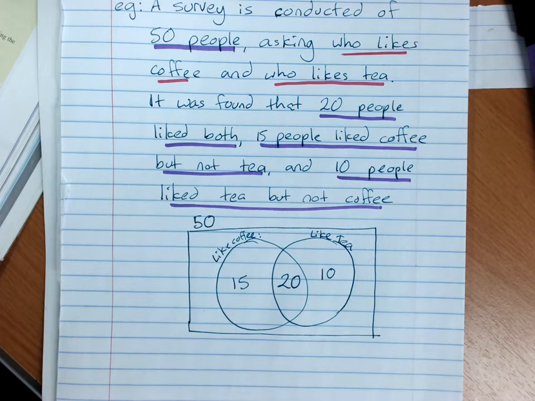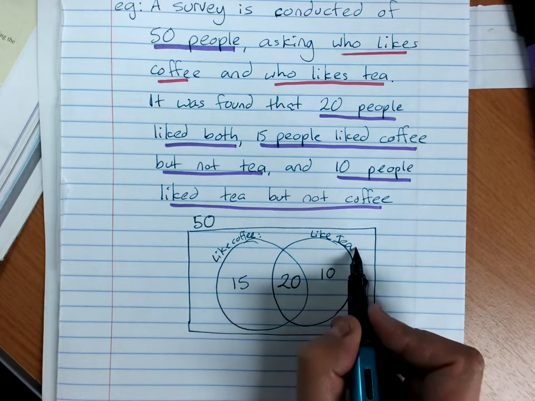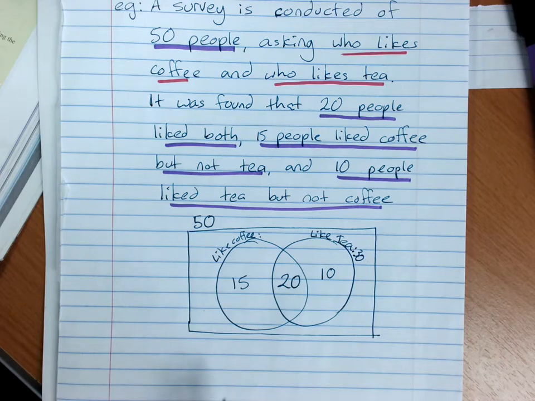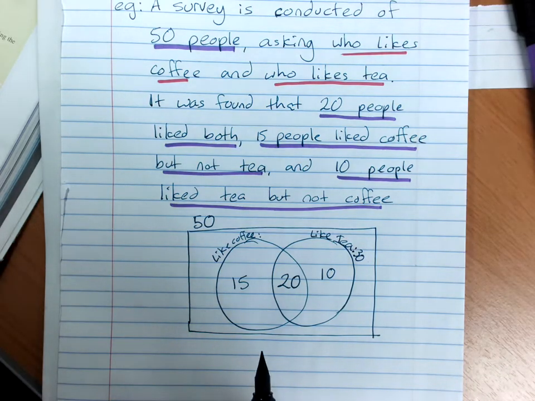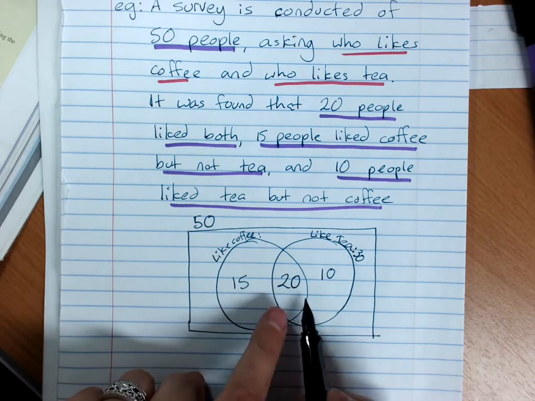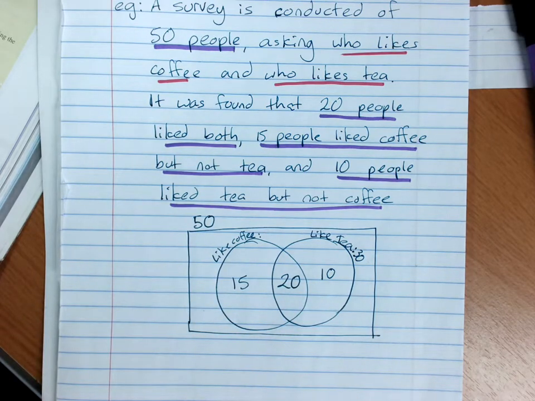Next to like tea. Someone spotted a problem. The 30 goes there. What's the problem? That it adds up to 45. That equals all three numbers: 15, 20, 10. What happened to the other 5 people? They are caffeine haters.